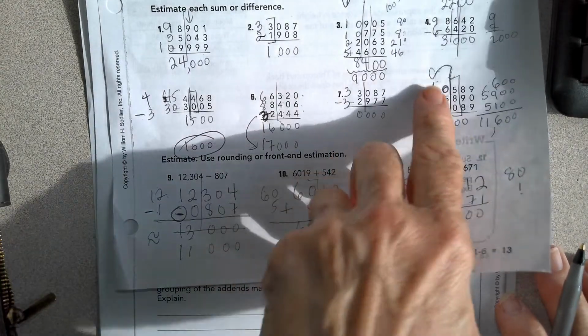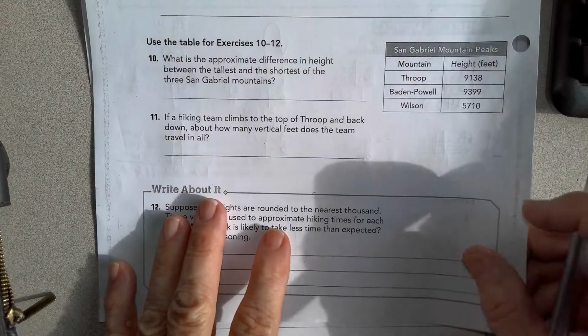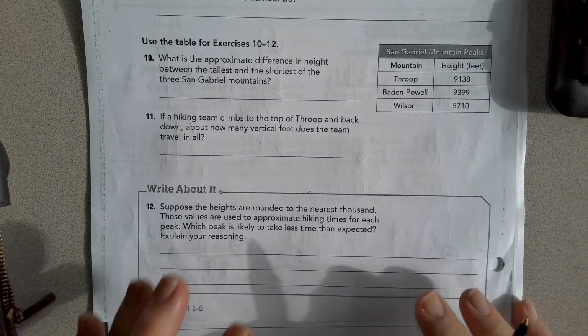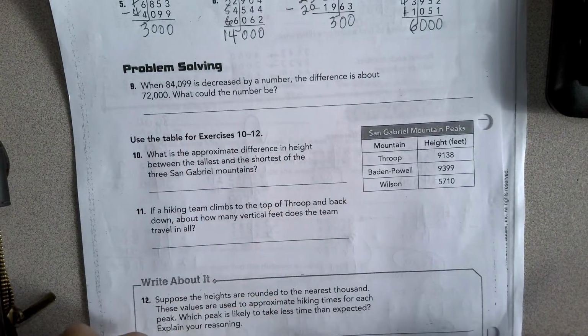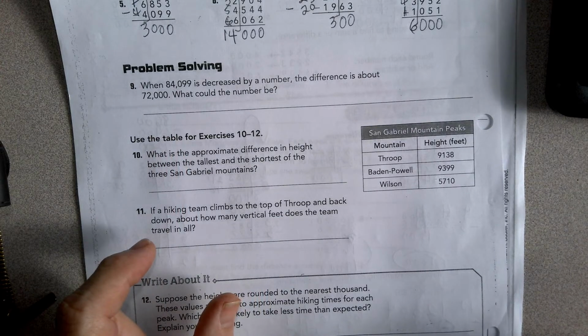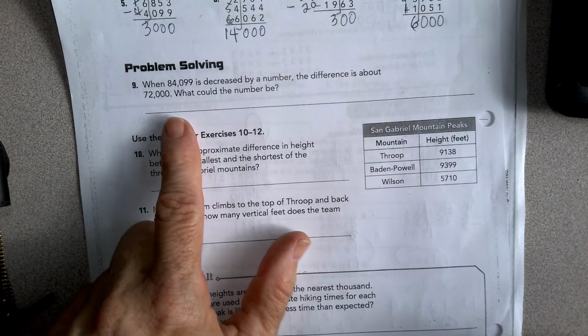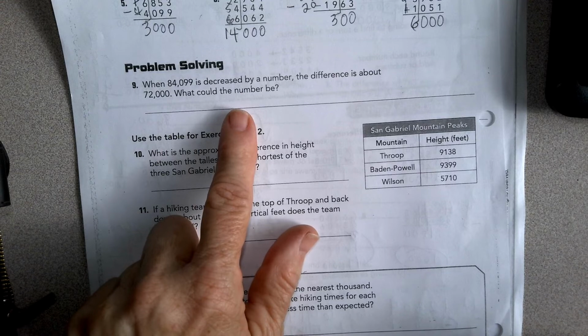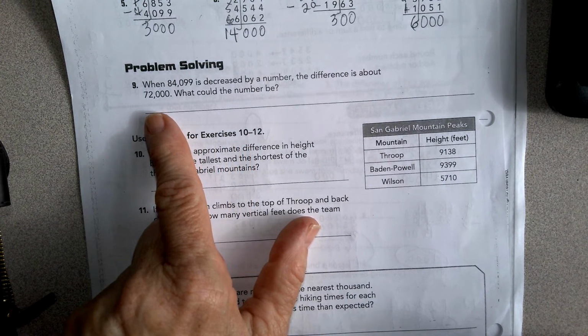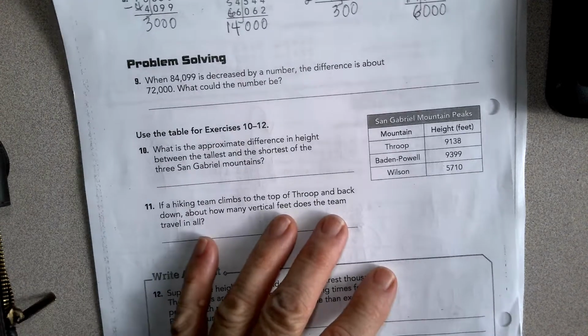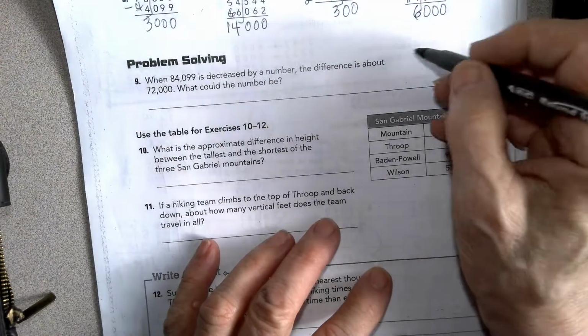Then let's go back and finish this up. We probably will run out of time. All right, so let's go ahead and look at this. Flip it over on the back. When 84,000 is decreased by a number, the difference should be 72,000. What could the number be? All right, so I know this answer.